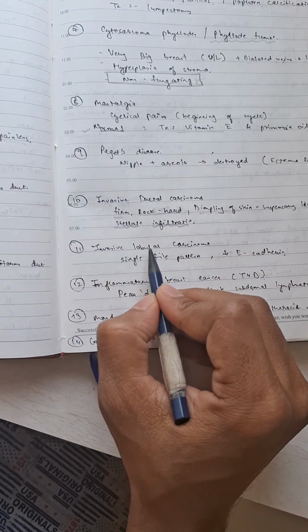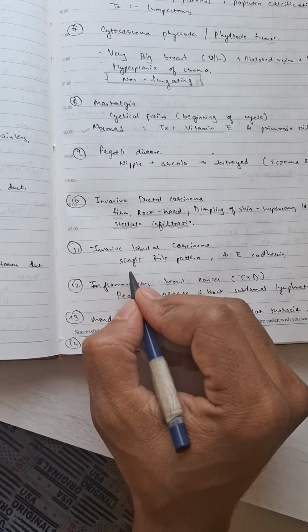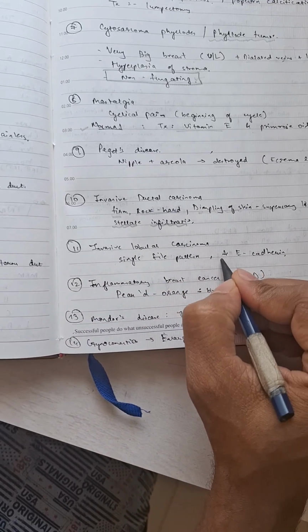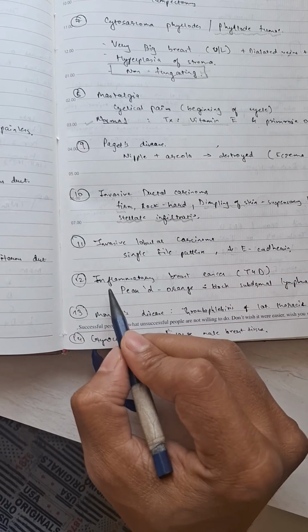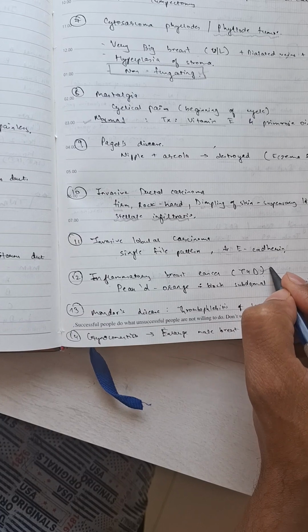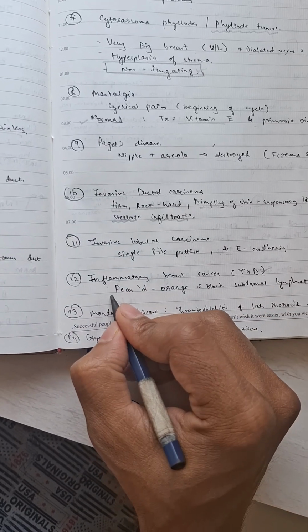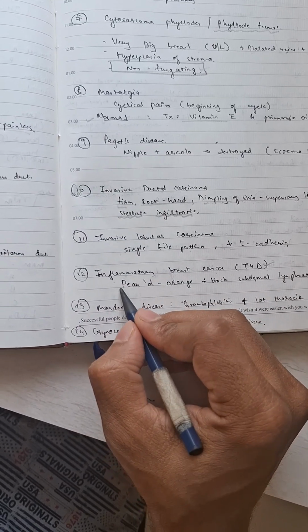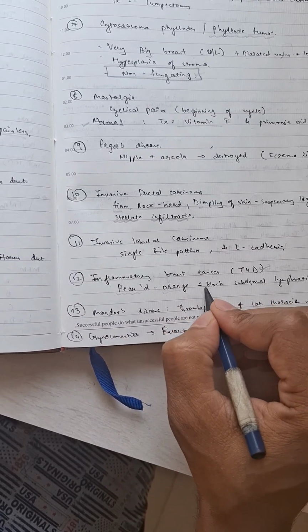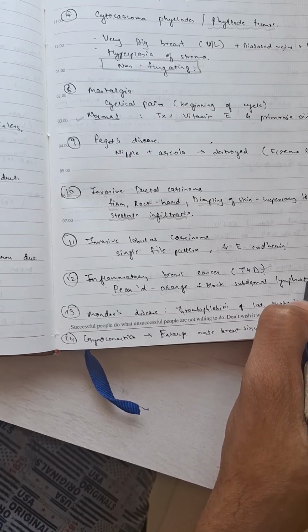Now comes invasive lobular carcinoma. The history will be simple. On HPE, there is a single file pattern and decreased E-cadherin. Inflammatory breast cancer, which we have studied, is directly T4d in TNM staging. The buzzword is peau d'orange. And the reason for peau d'orange is blockage of the subdermal lymphatics.